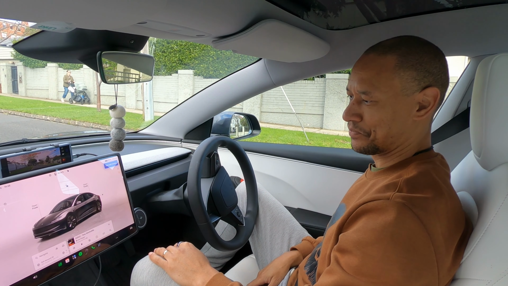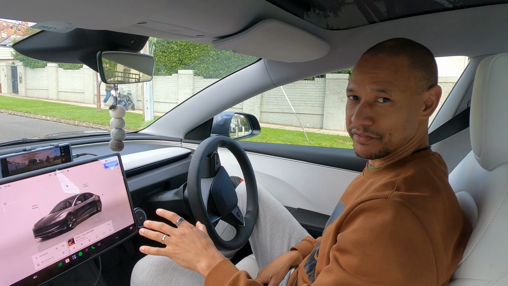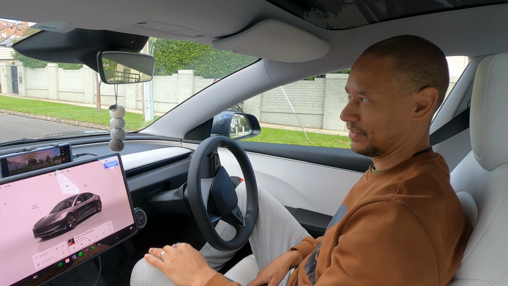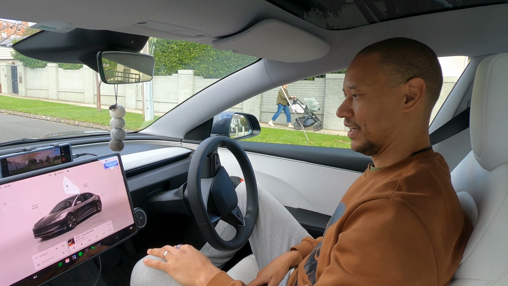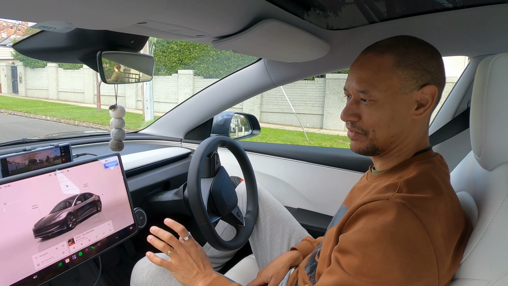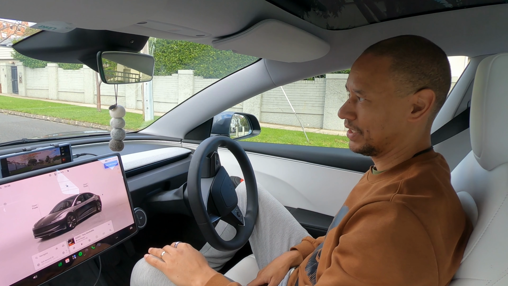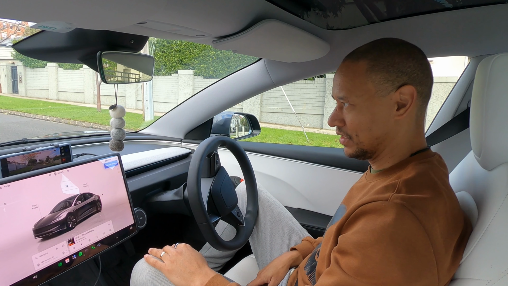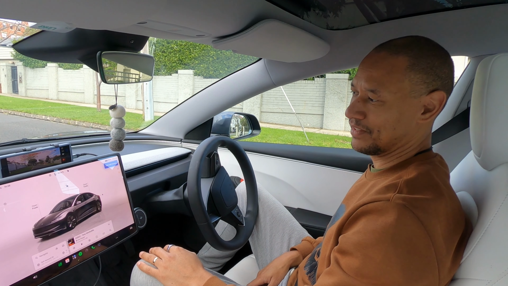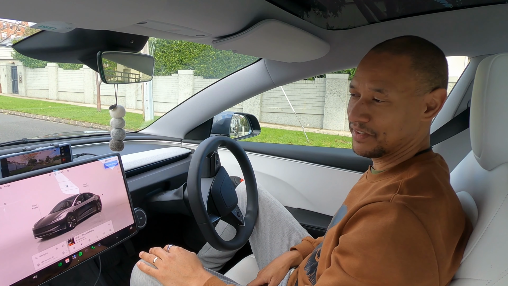But if you have been using FSD in the past year, which I have, you will note that it's very cautious. And some may say even slow, and it doesn't drive like a human. It drives well insofar as it doesn't cause an accident, and it has surprised me how well it actually drives.